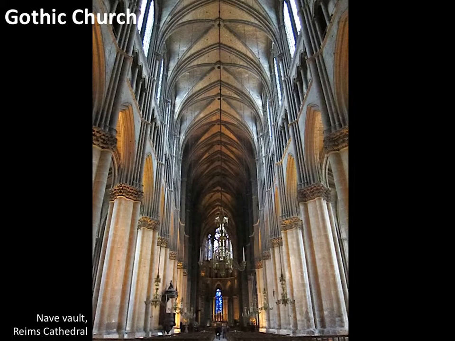So now here we are inside the building in the nave, looking up at the main vaulted ceiling. It feels like a Romanesque church, but with a difference, doesn't it? Like there's more height, there's more emphasis on a vertical line. It seems to be more delicate, doesn't it?